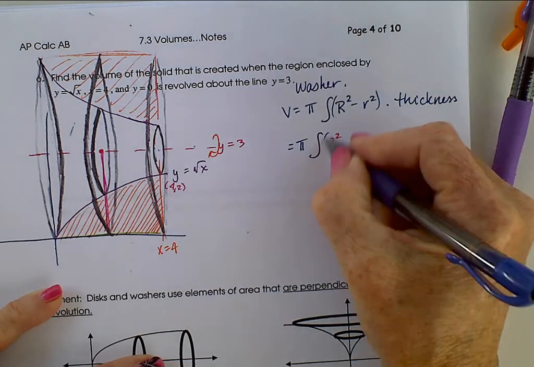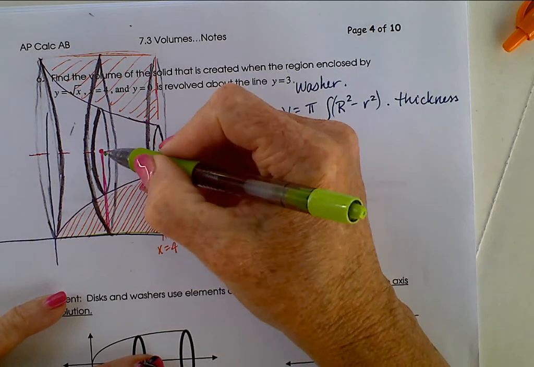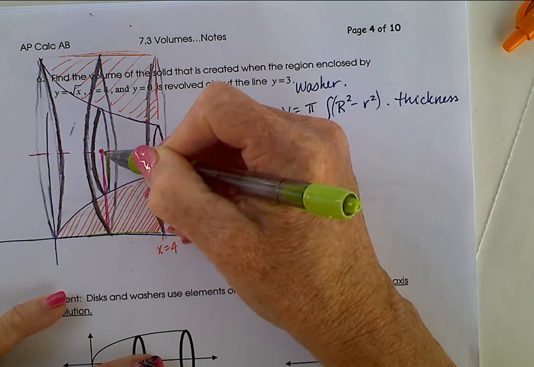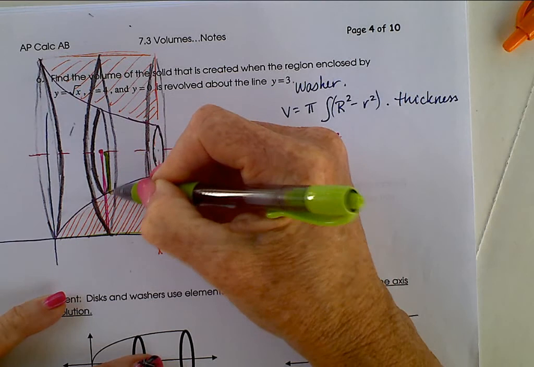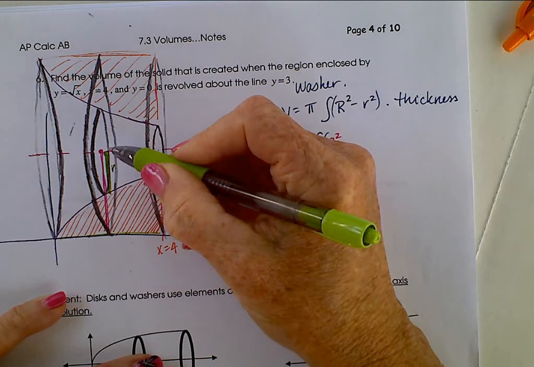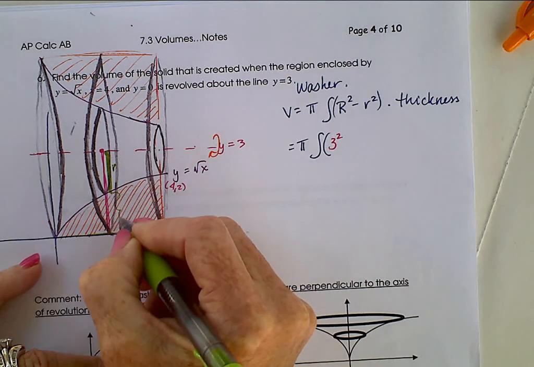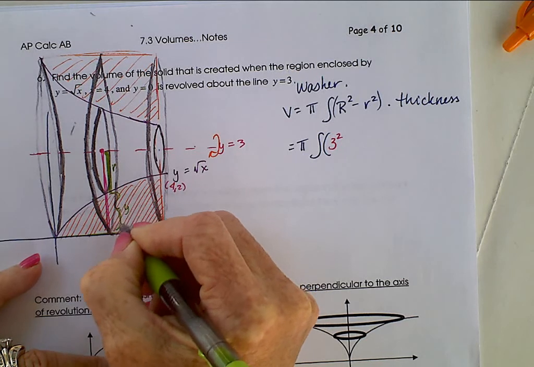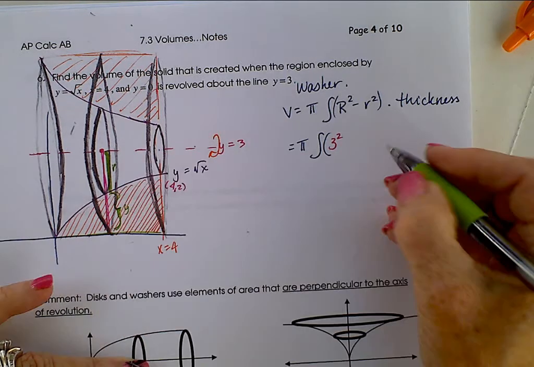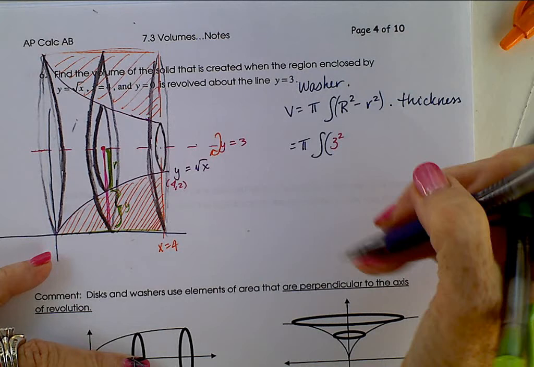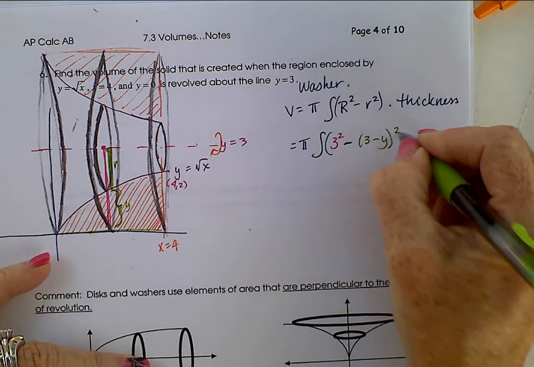minus then the little radius, and the little radius is from this line y equals 3 on down to that square root of x curve. There's your little radius right here. That is a y value, but it's not strictly y. Y is this distance here, from the x-axis up to that curve, that's y. So that little radius is 3 minus y. And we'll have to square that.